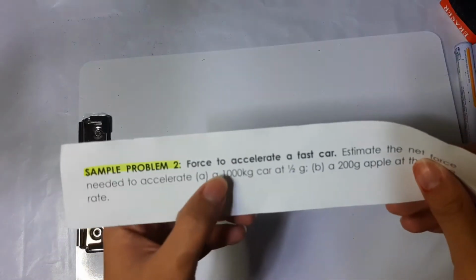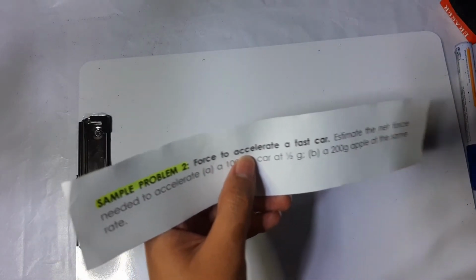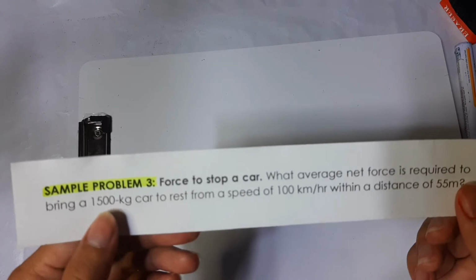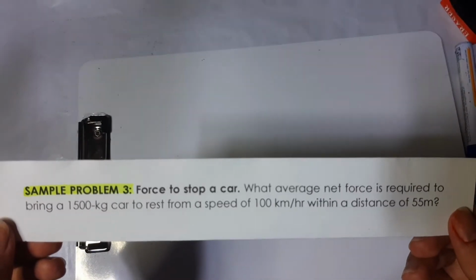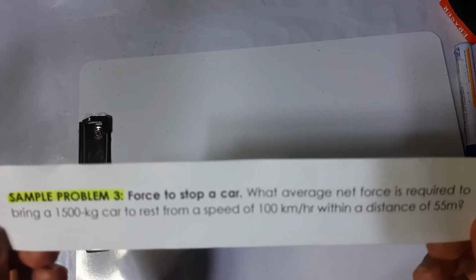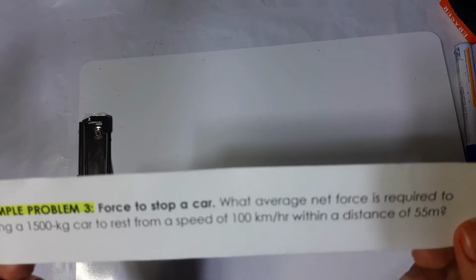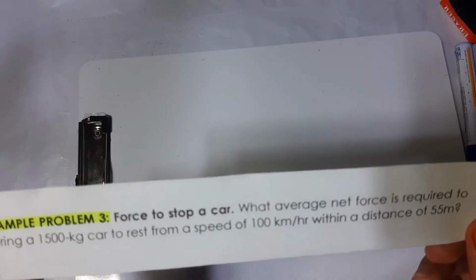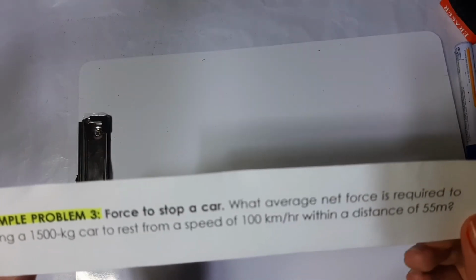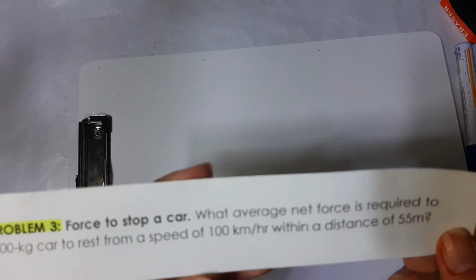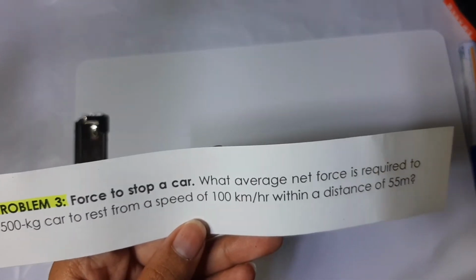Now, if our second problem is to accelerate a fast car, for our third problem, we're going to force the car to stop. So for sample problem number 3, force to stop a car: what average net force is required to bring a 1,500 kilogram car to rest from a speed of 100 kilometers per hour within a distance of 55 meters?